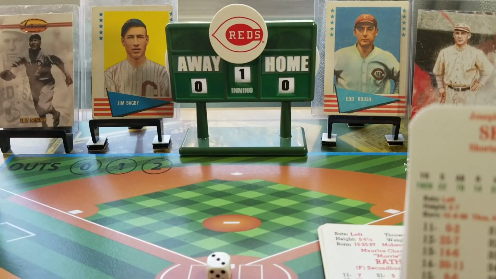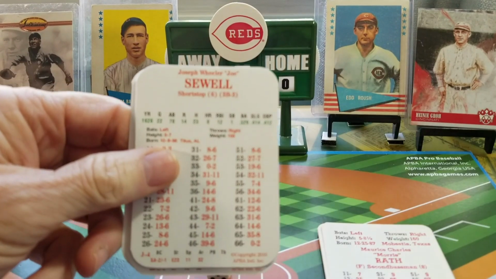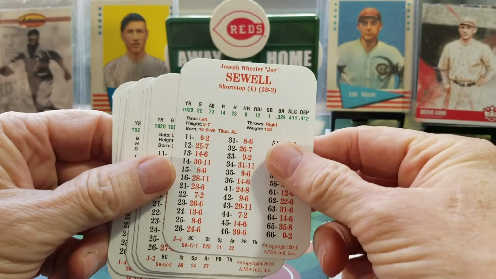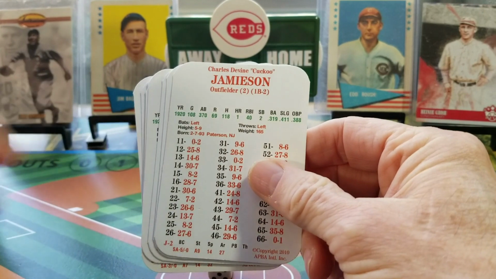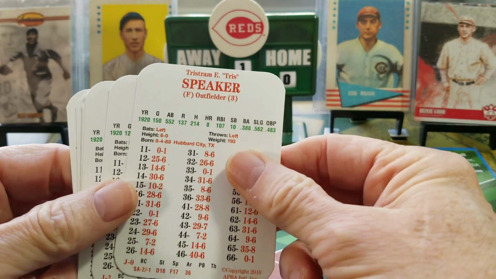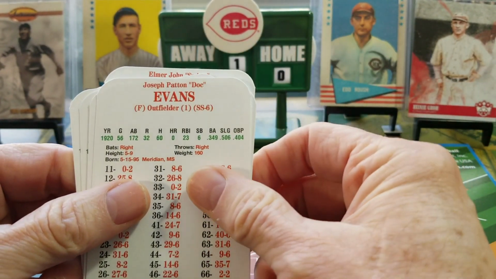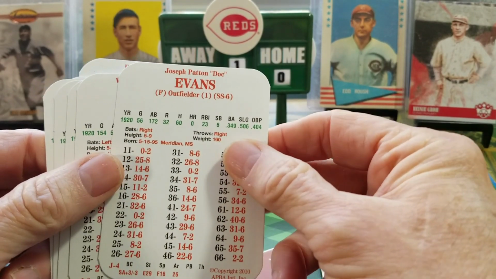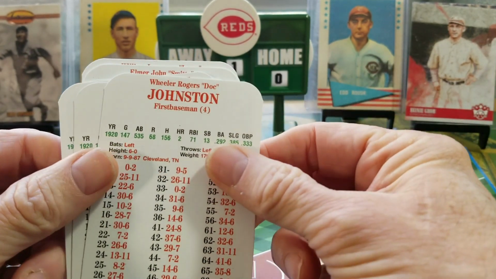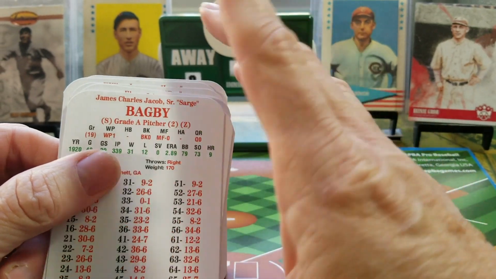Here are the starting lineups for today's game. First for the Cleveland Indians in 1920. Joe Sewell will lead off, and he's going to be playing second base. Charles Jameson will be in left field. Tris Speaker in center field. Elmer Smith is playing right field. Joe Evans is at shortstop. Larry Gardner is the third baseman. Doc Johnson, first baseman, and Steve O'Neill, the catcher, with Jim Bagby, grade A, Z pitcher.